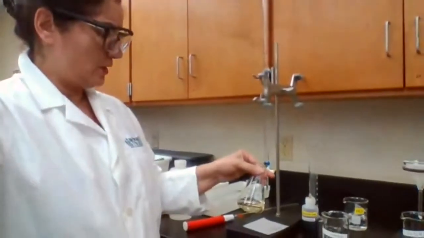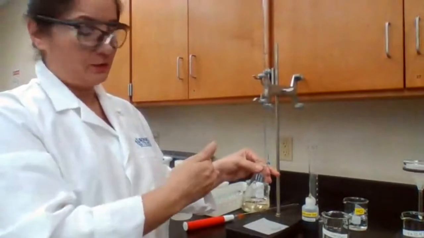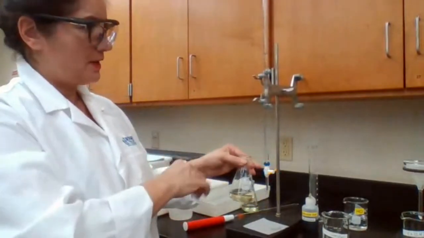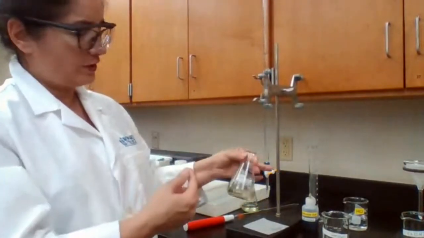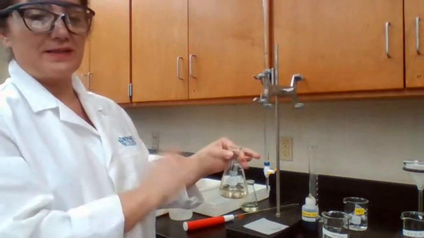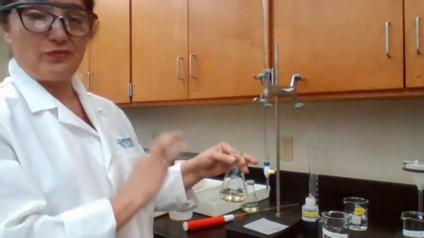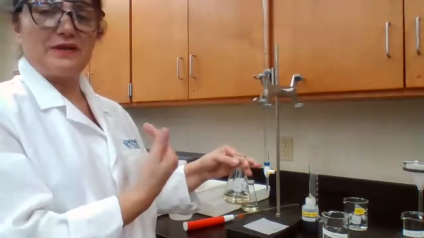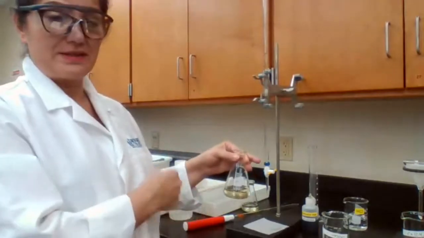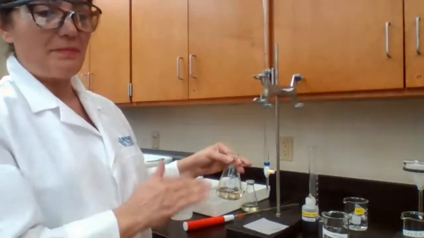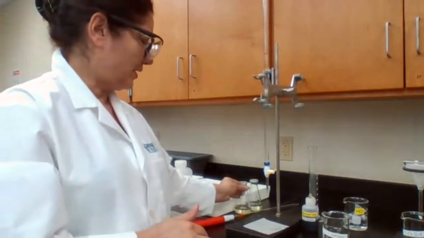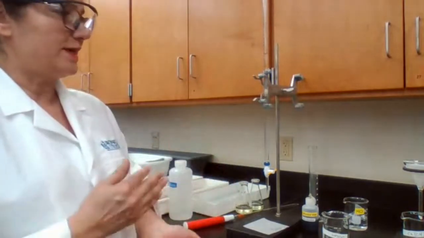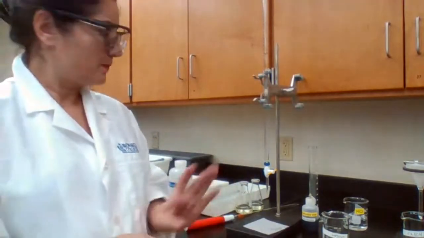So if it stays for longer time, that means it's getting close to equivalence point. So I slow down the addition. Every time I add one drop, I mix it, and as soon as it turns yellow color, I wait for 20 seconds. And if the new color is stable for 20 seconds, that means the titration is complete, so I should not continue.